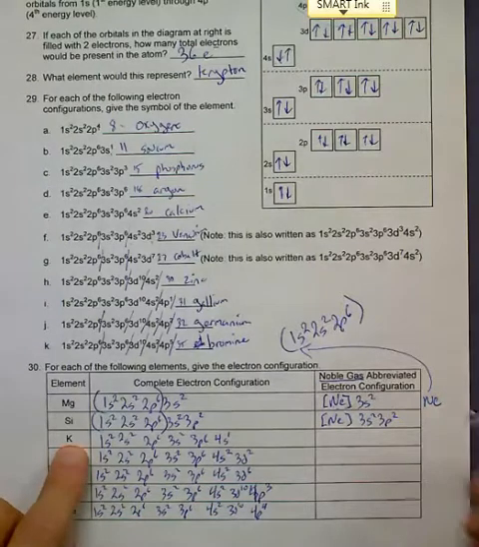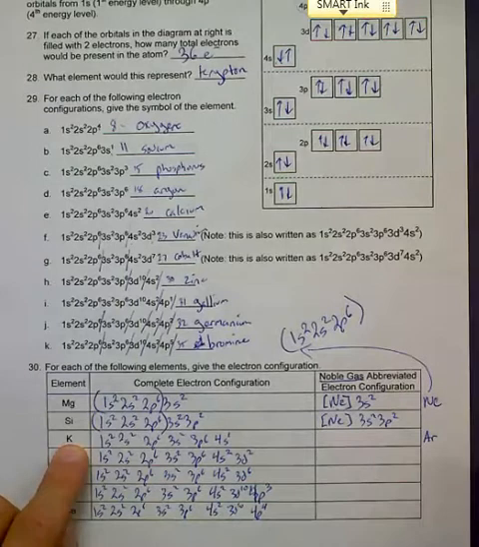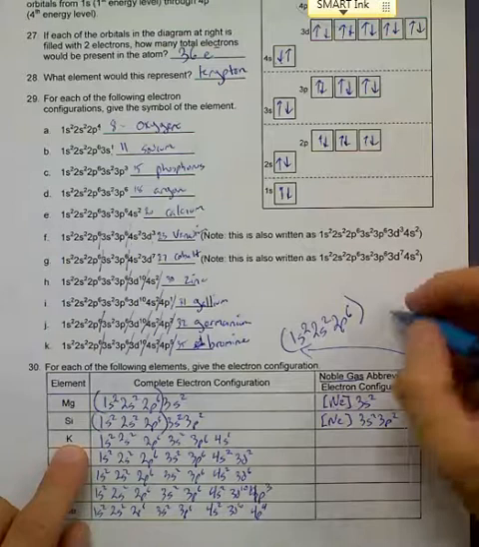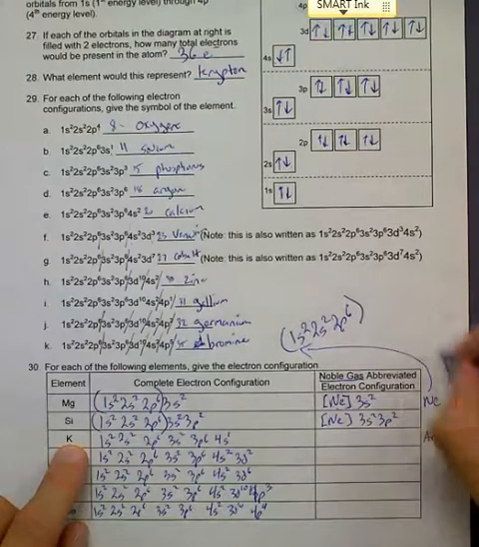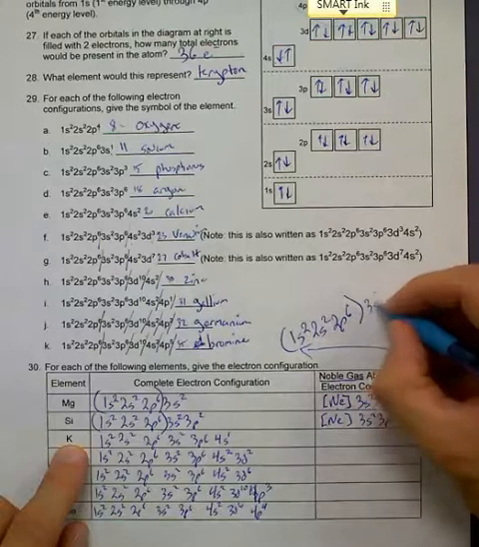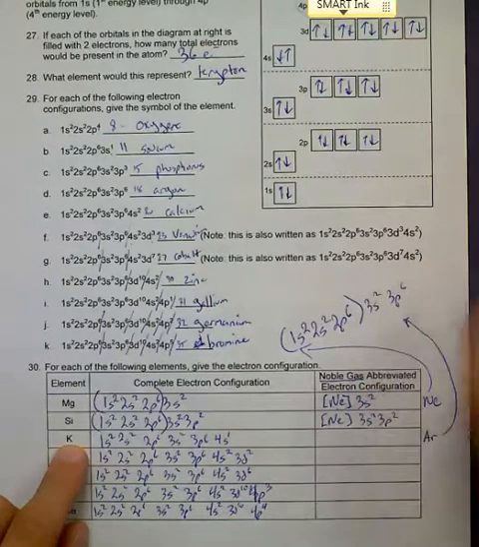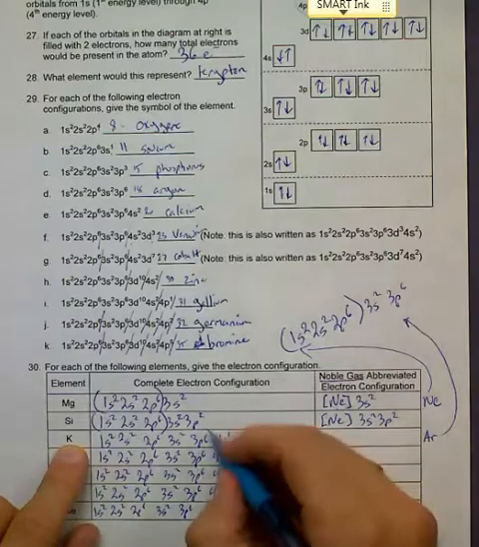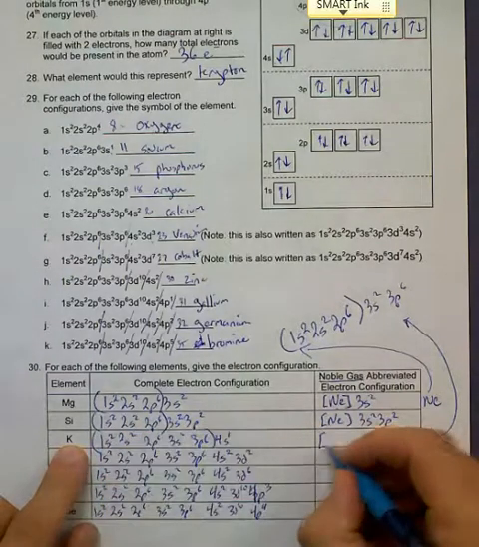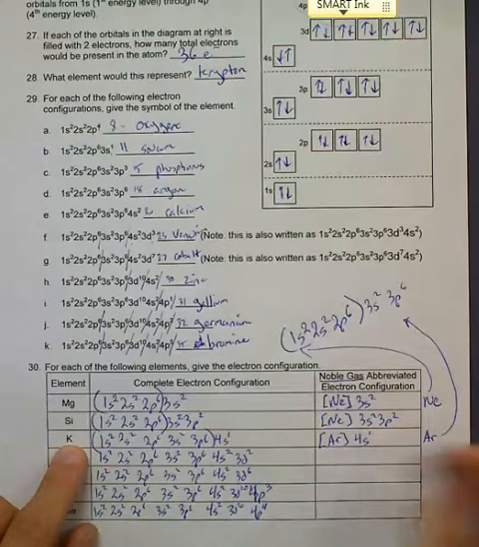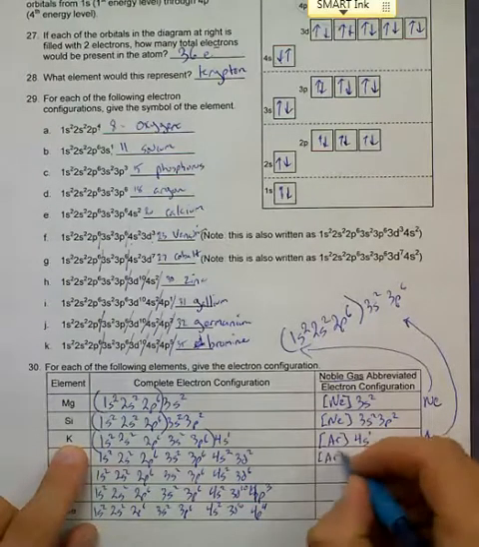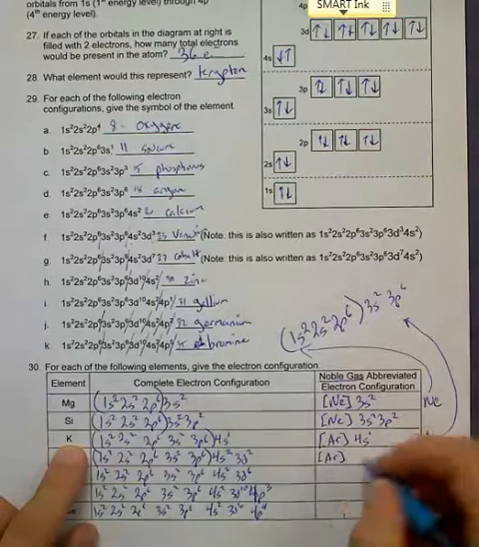For potassium, its nearest relative on the noble gases is argon. Argon looks like 1s2, 2s2, 2p6, and then argon has added on 3s2, 3p6. So up to here, that looks like argon. This is the argon plus a 4s1. This one looks like argon up to the 3p6 plus a 4s2 and a 3d2.